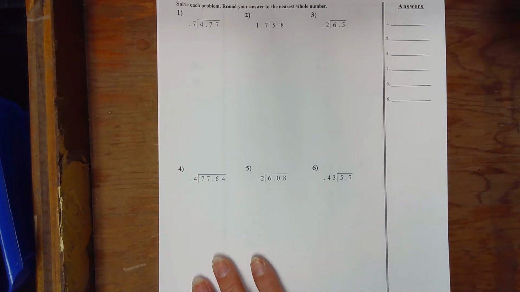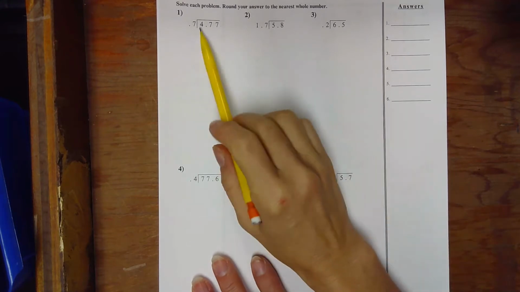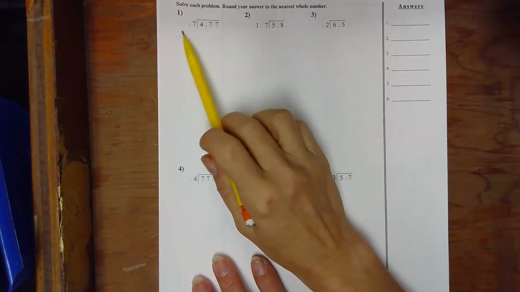So what we're going to do today, we're going to look at all of the different varieties of places that decimals can appear in division problems. We will talk about what to do, and as the week goes on, then we'll discuss more about why that makes sense. So today, this is just what you do when you see decimals in the division problem from the very beginning.